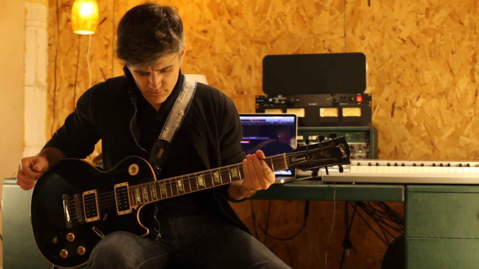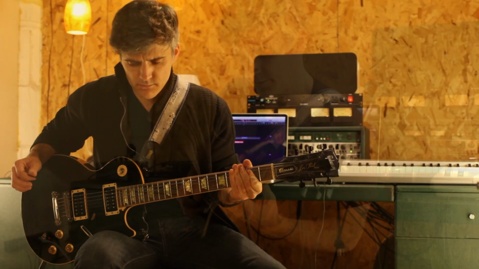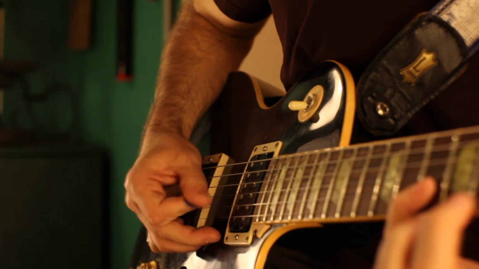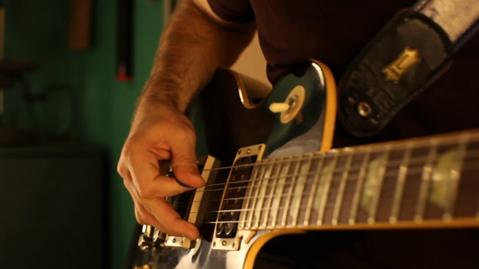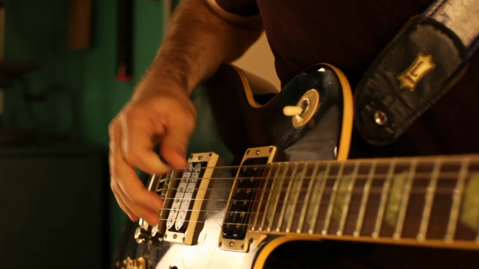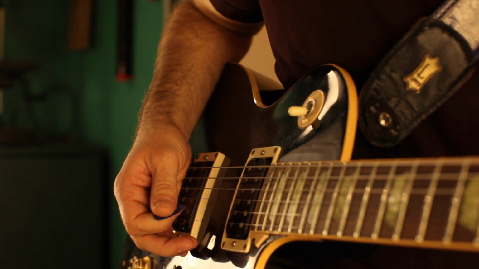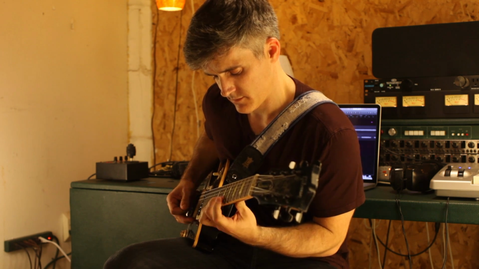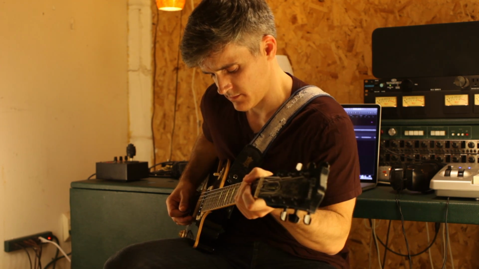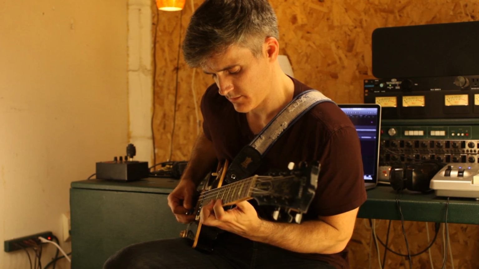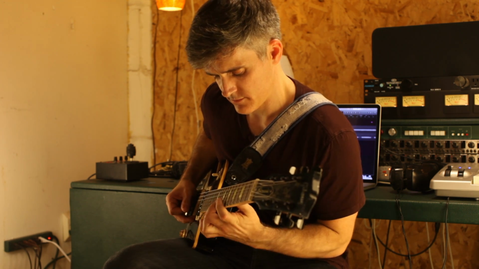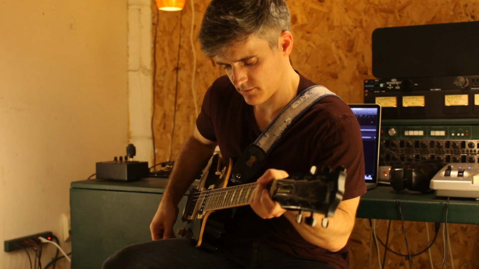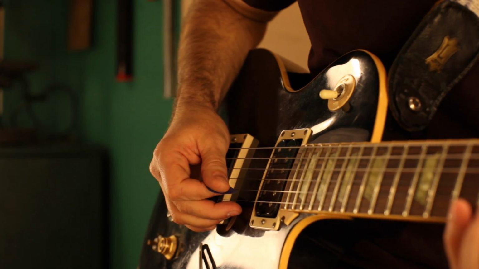So the workaround is a circular pattern of fours that does 3 repetitions of 4 in one position, then moves up one position and does it again. This is all alternate picking starting on a downstroke.